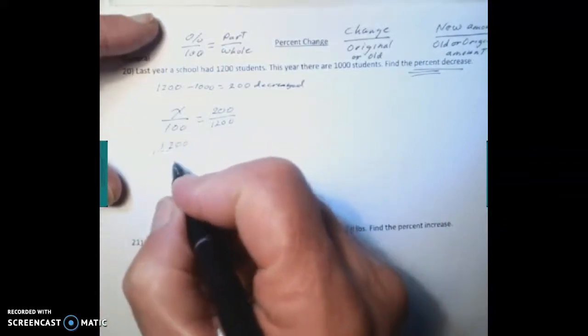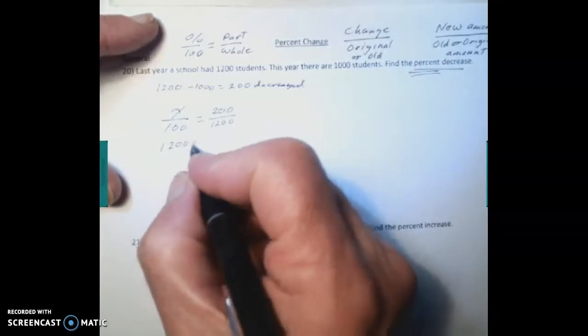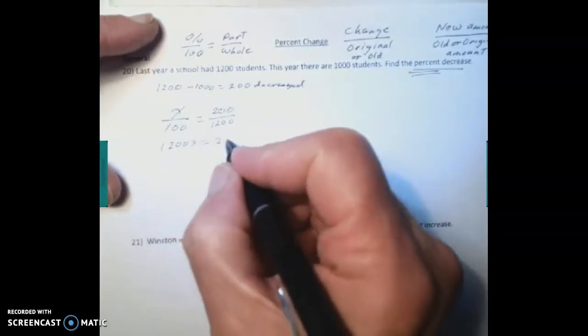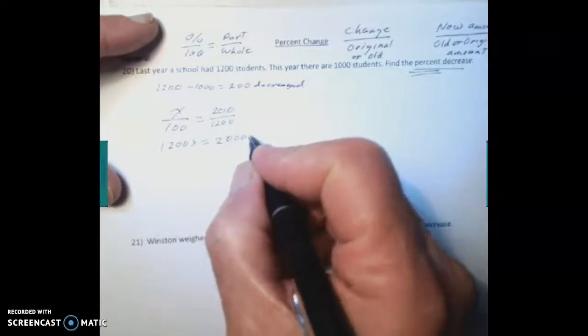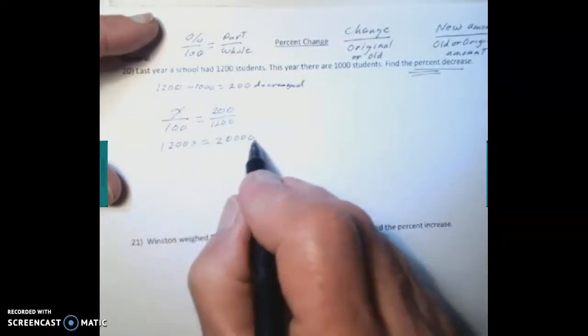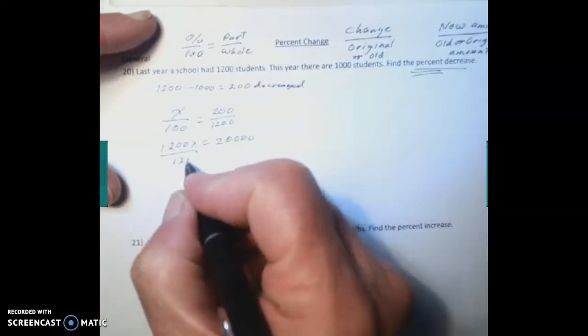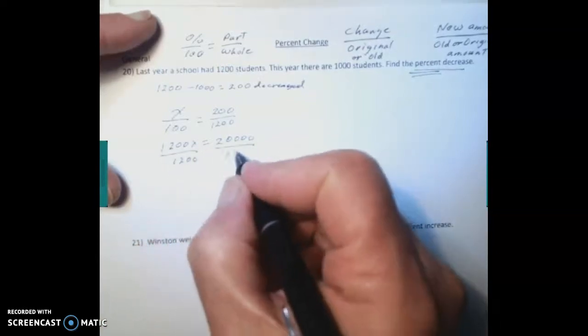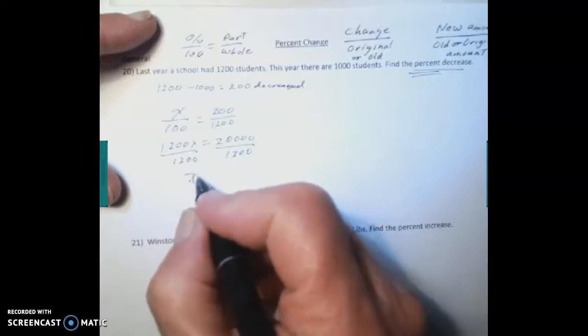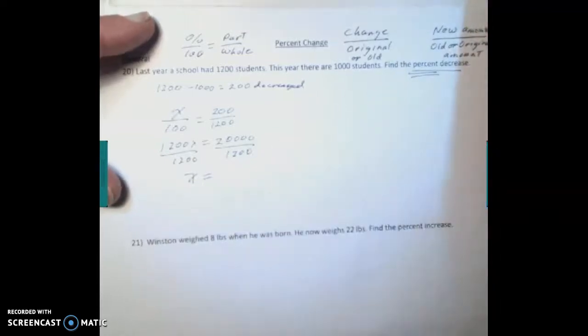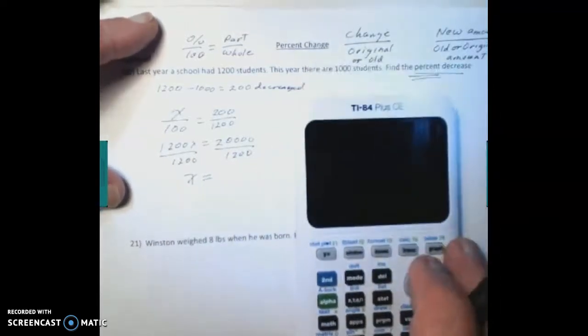You get 1,200x equals 2 followed by 4 zeros, 2 there, 2 there, that's a total of 4. Divide by 1,200. You get x equals, I'm just going to run that through the calculator then.